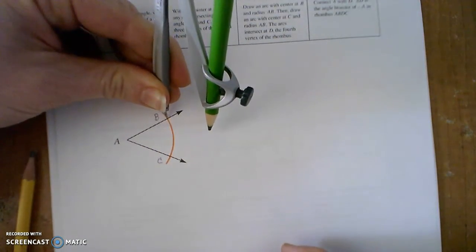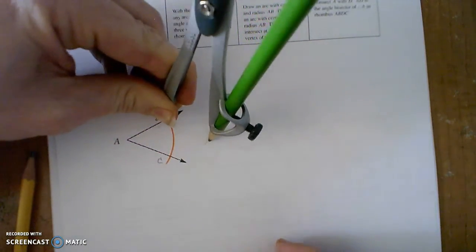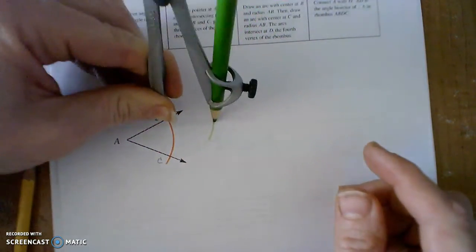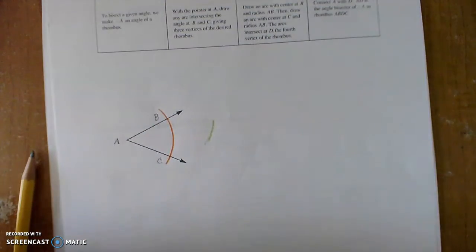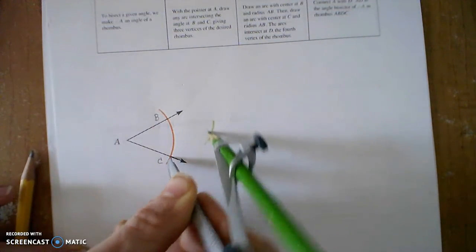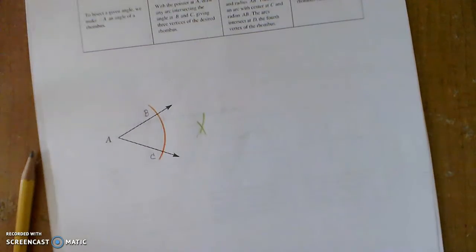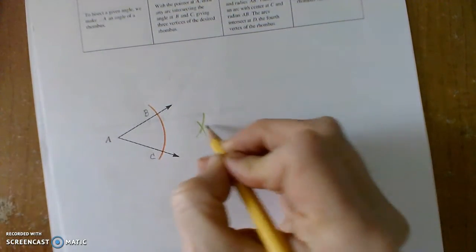Okay. Set the point at B and draw an arc, and then set the point at C and draw an arc. So that gives me another intersection point, the fourth vertex in my rhombus. I can call that D if I like.